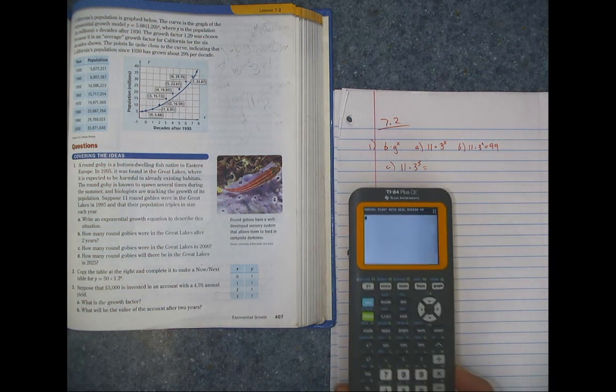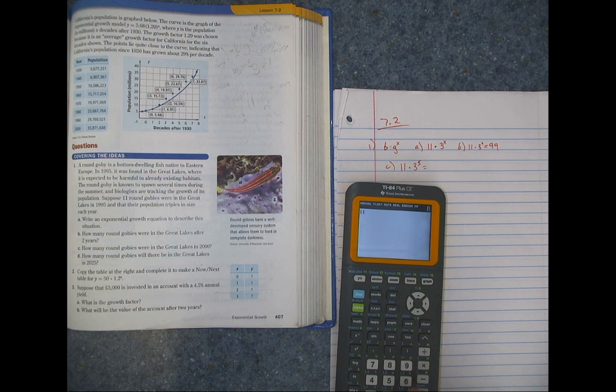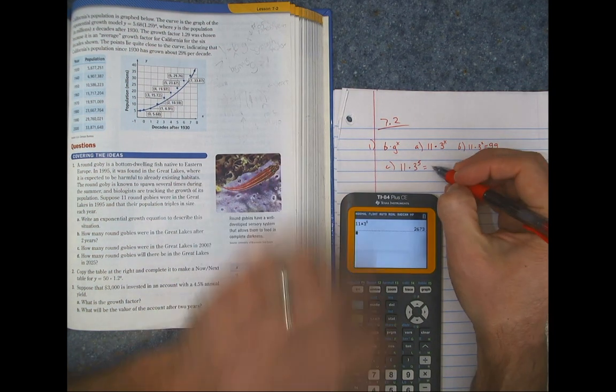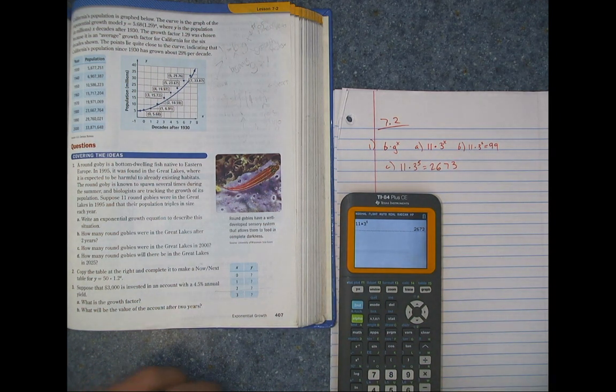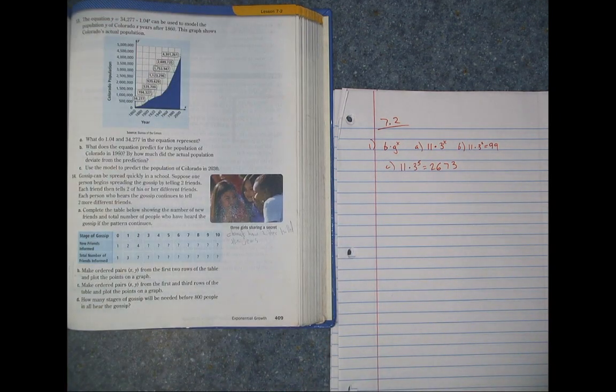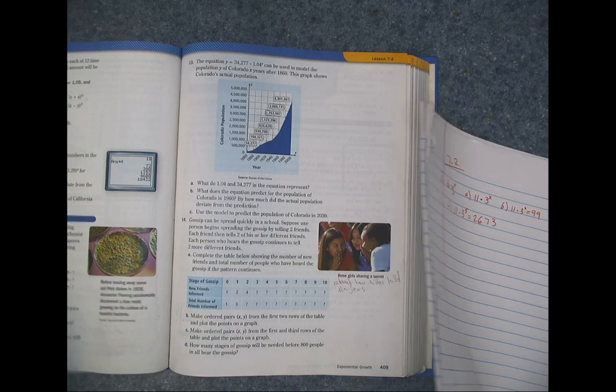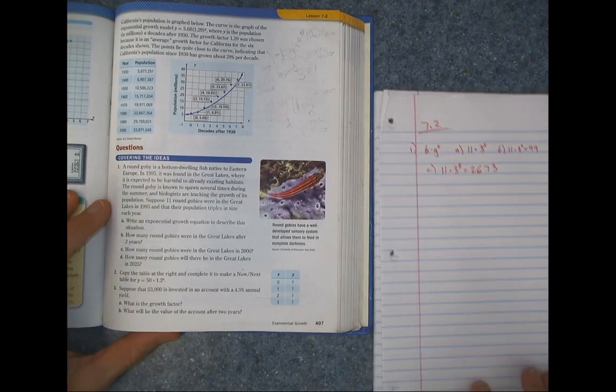So we can just go ahead and plug this all right in. 11 times 3 to the 5th. And we're going to get 2673. Okay, moving on. Question number 2.